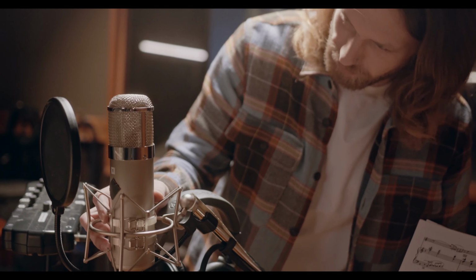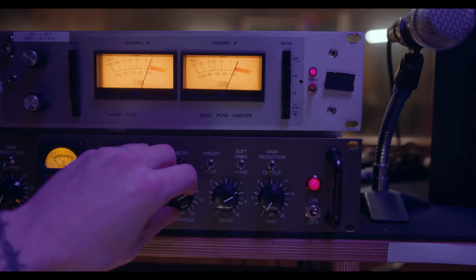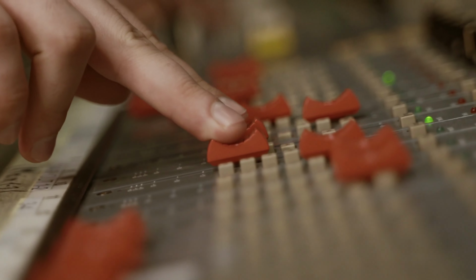Let's talk about gain staging. What is gain staging? Gain staging is the process of setting the levels of each component in your signal chain, from the microphone to the final output. The goal is to ensure that the level of your audio is consistent and optimal at every stage of the process. Proper gain staging is crucial for achieving a clean and professional sounding mix.